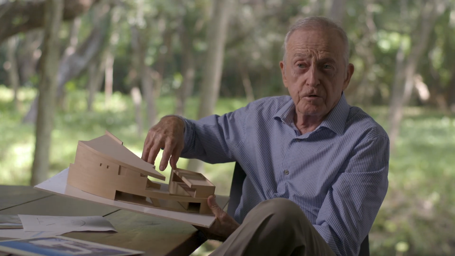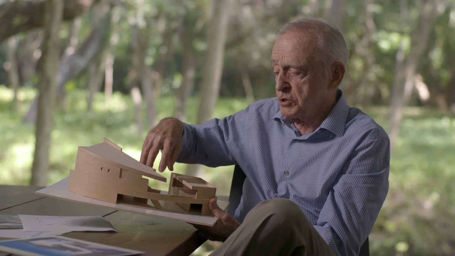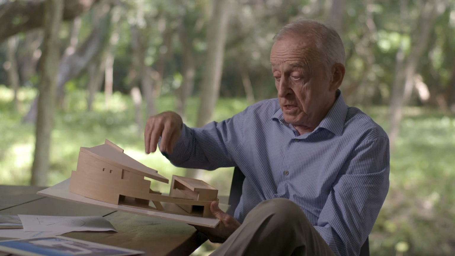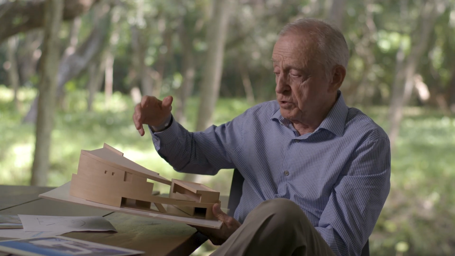The big space in the middle is the tree courtyard. And so again, the trees are a major element in the building. They're like the sculptural anchor for the building itself.